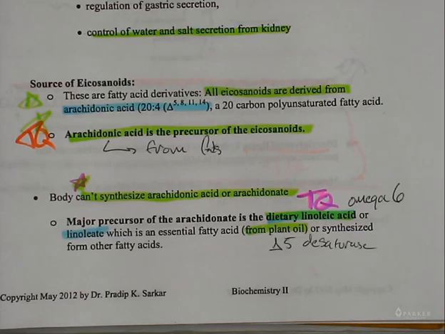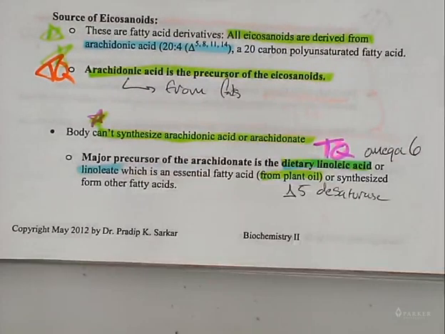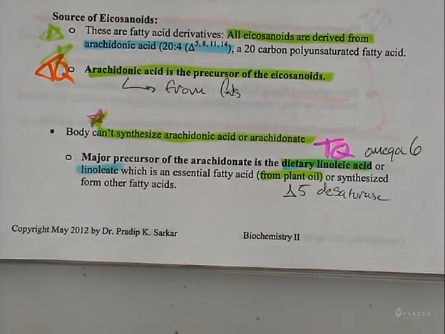So you'll have to know those specifically, but that was kind of the overview. So down here, they are fatty acid derivatives. We've just been studying fatty acids, so now we're going to a derivative of fatty acid. All eicosanoids are derived from arachidonic acid, which is a 20-carbon fatty acid.